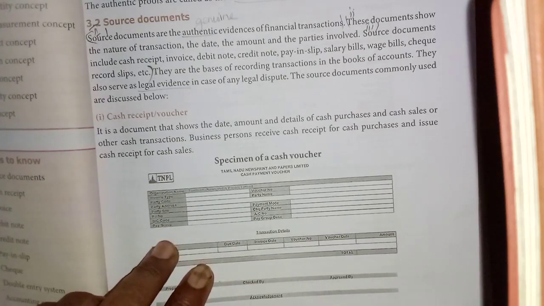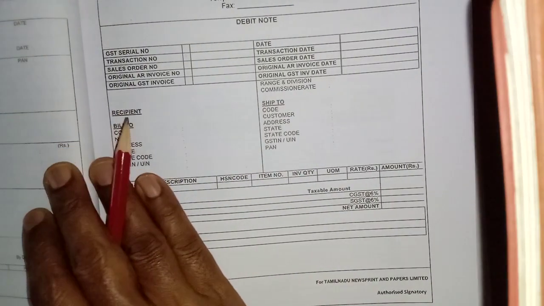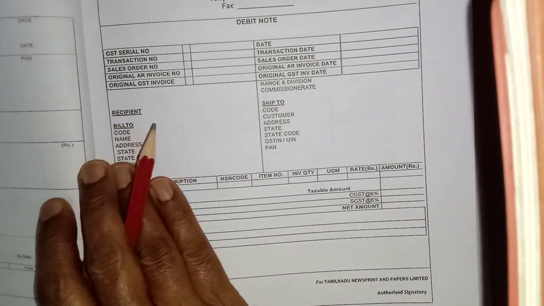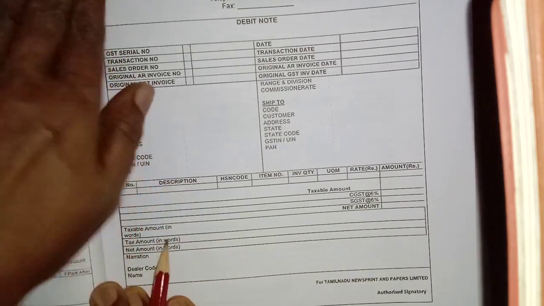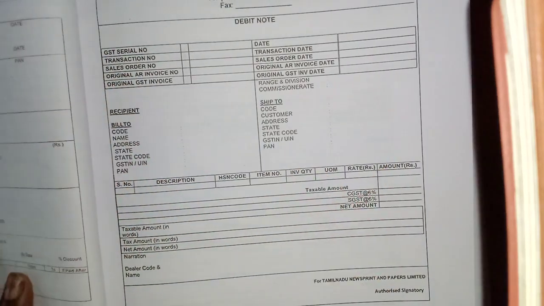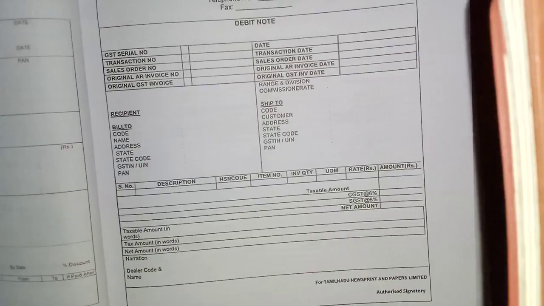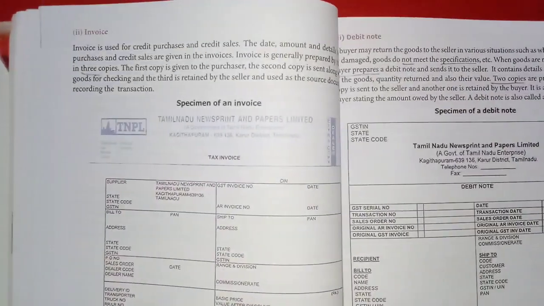Read the full book. Can you download the book from the net? Those who do not have the book can download it from the net. If I can, then I will take and send that link.